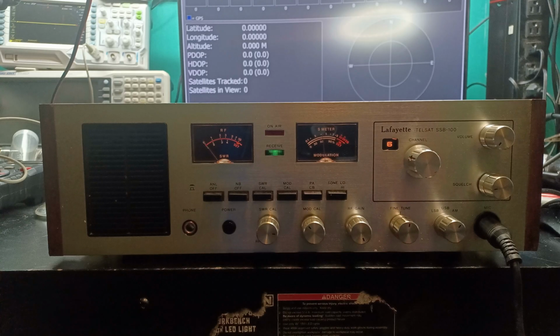On the bench today, we have a Lafayette Telsat SSB 100. Everything seems to work on this radio. The guy sent it in to have a VFO installed. So we've got to check to see where we can inject our signal, whether we can go right directly in where a crystal was, or a crystal is, and see what frequency we have to have and what signal strength is required. Well, let's see what we can find out.